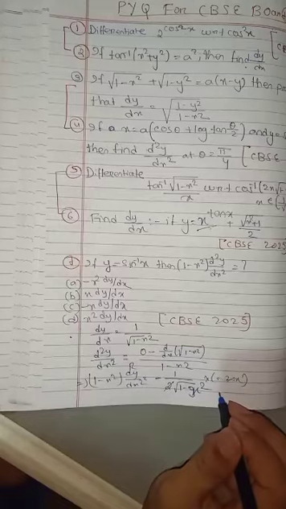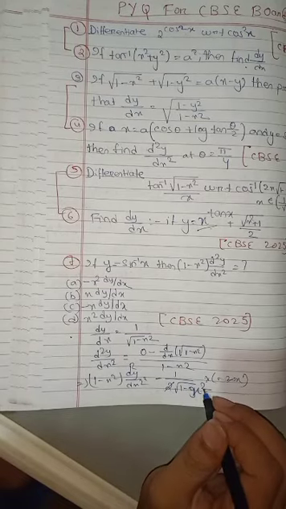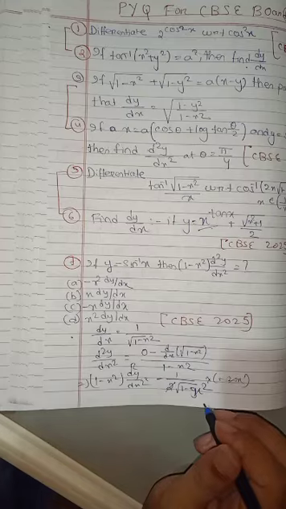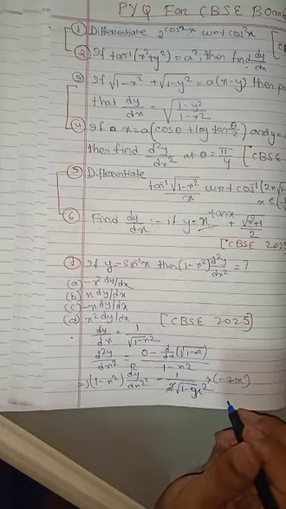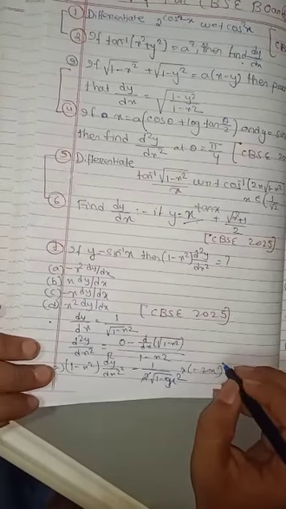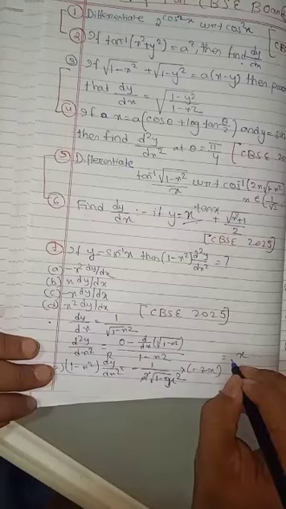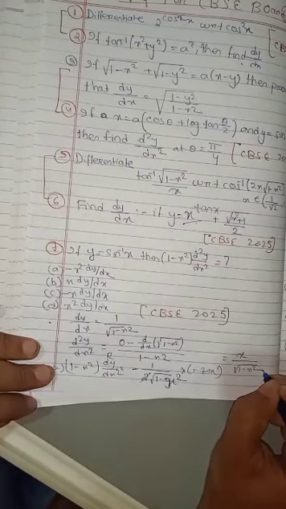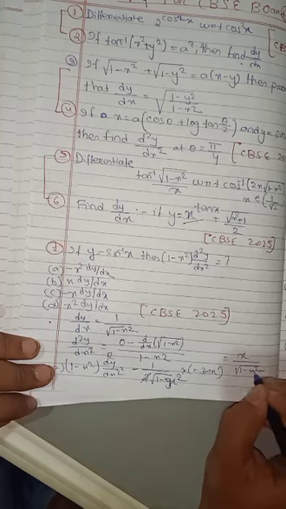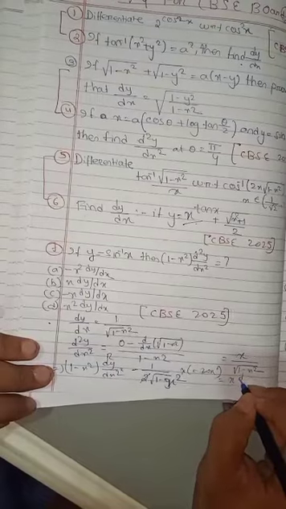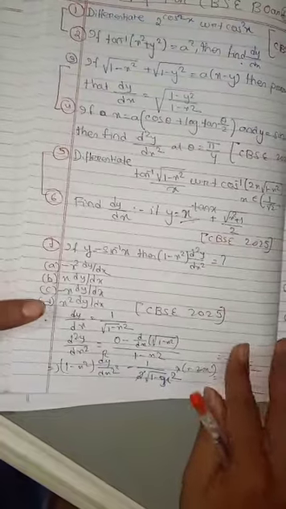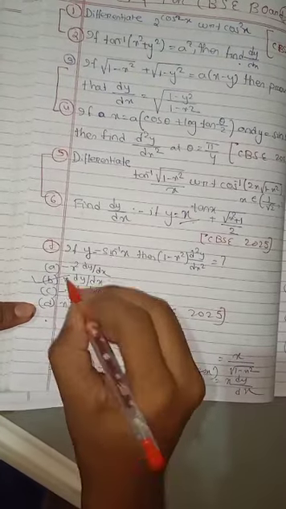So cancel minus, x by root over 1 minus x square, you can write as dy by dx. Here 1 minus x square is equal to x by root over 1 minus x square. So the option is option B.